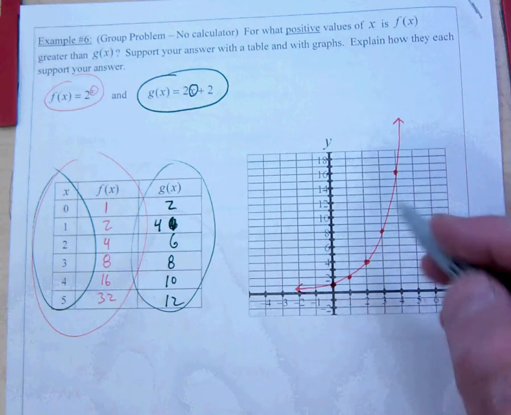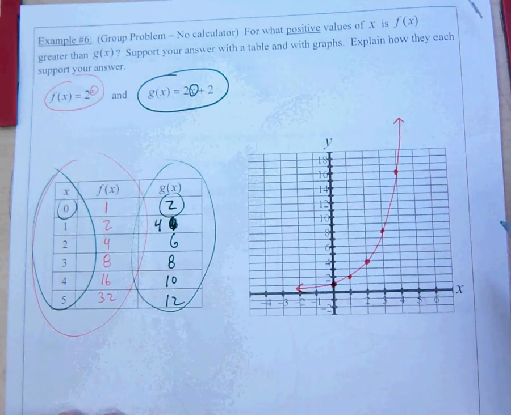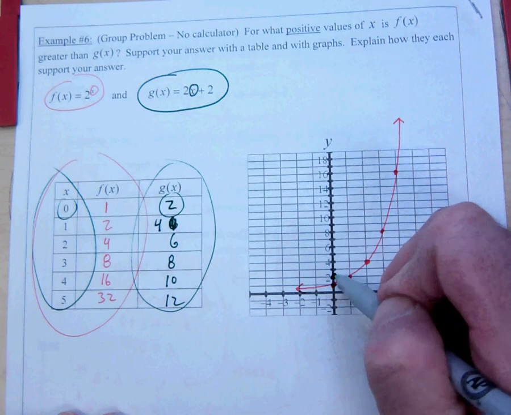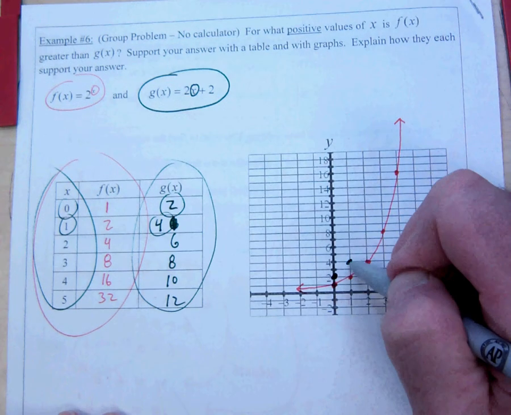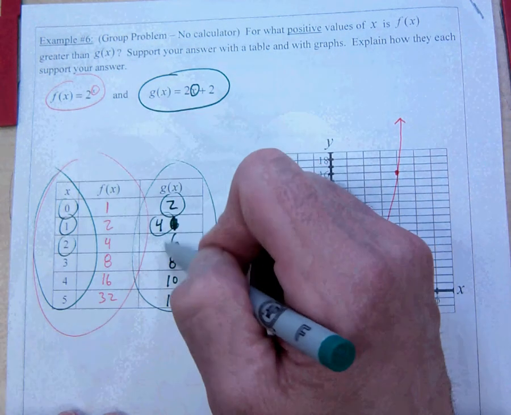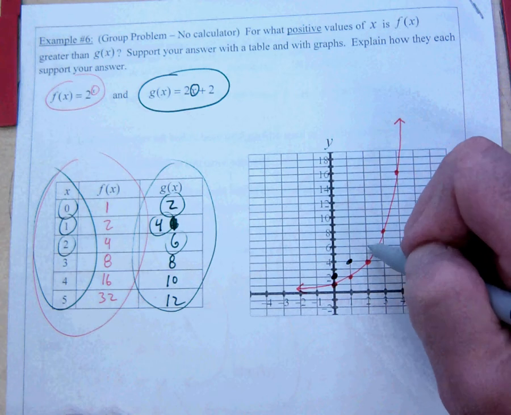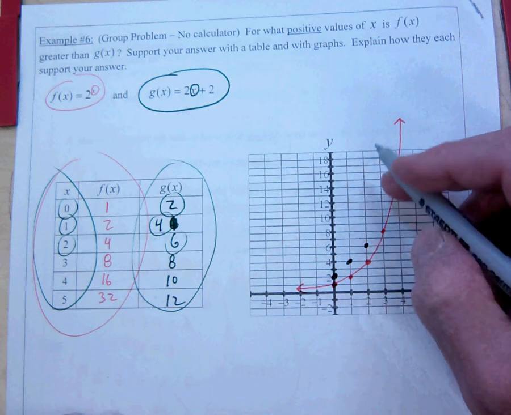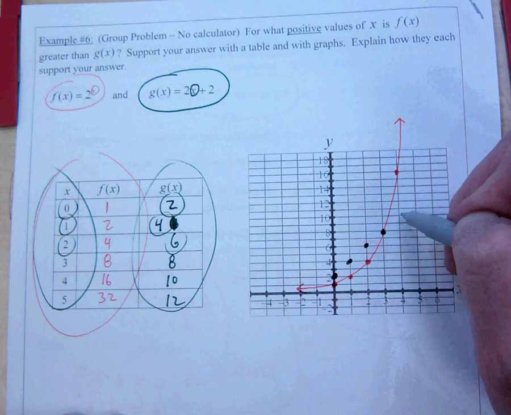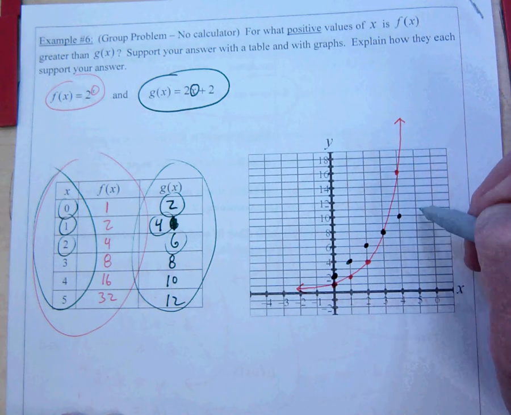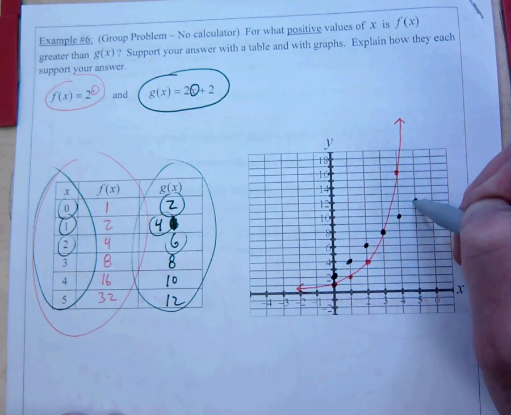So (0, 2), that's here. (1, 4), that's here. (2, 6), that's here, and so on. (3, 8), (4, 10), and (5, 12). All right, so clearly that's a line, isn't it?